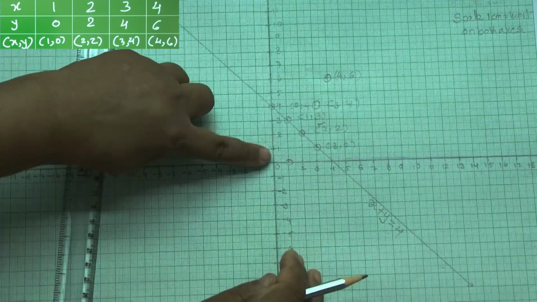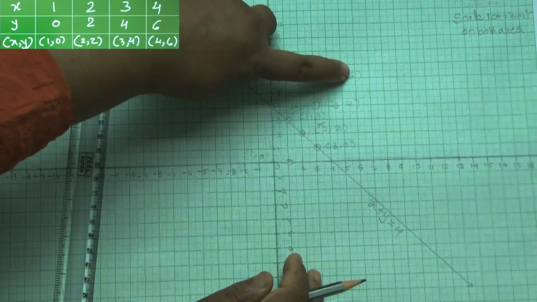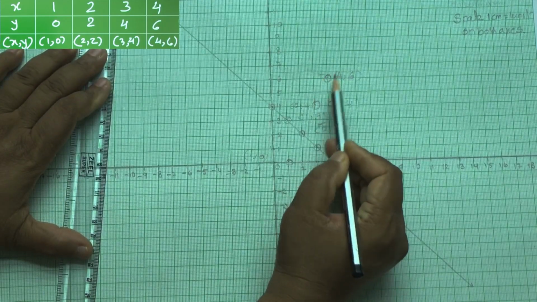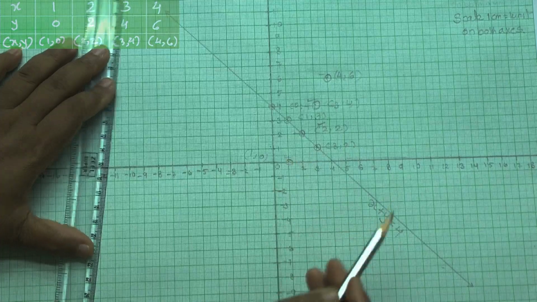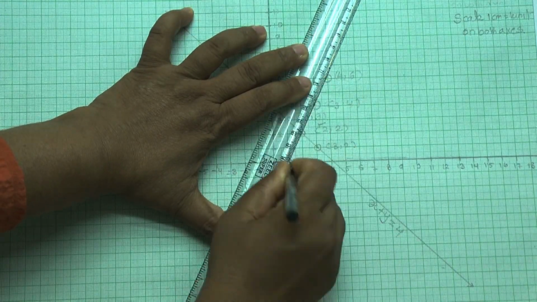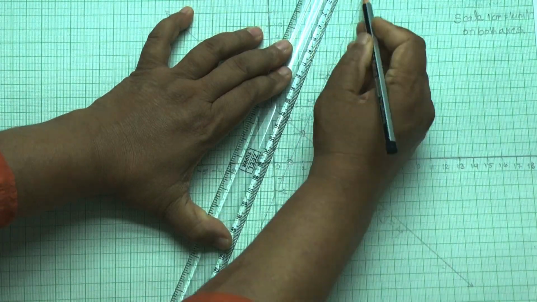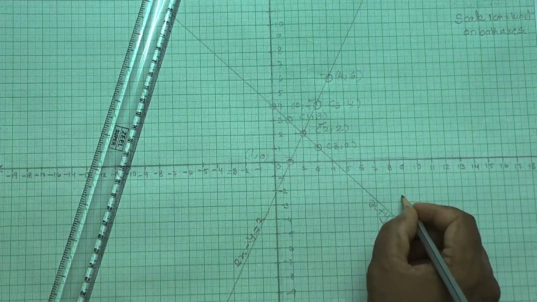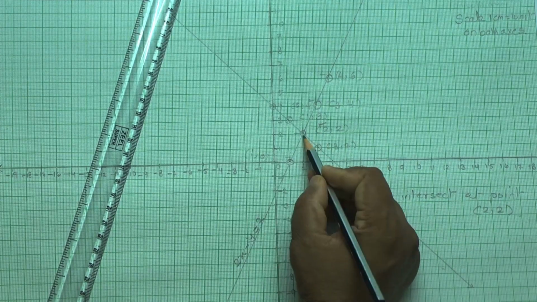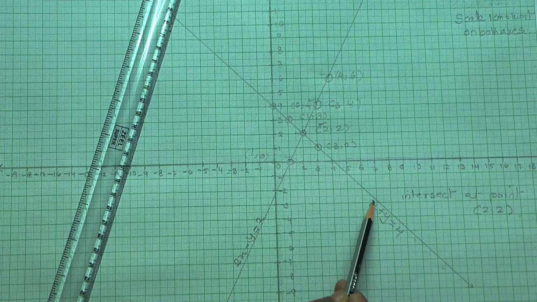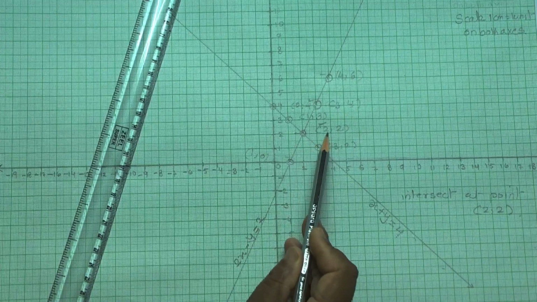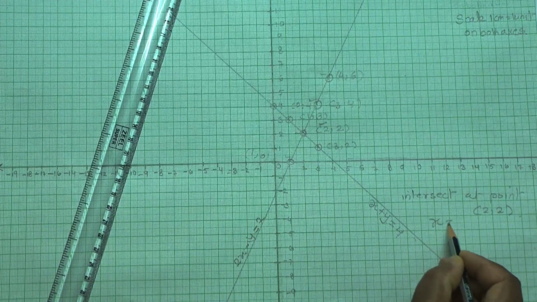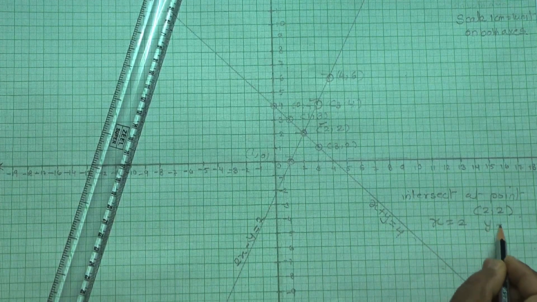See, this is plus, children, and this is minus. Since 6 is plus, I will move up. Clear? Now my points are this and this. As both the lines are intersecting at the point (2, 2), so (2, 2) is the intersecting point where x is equal to 2 and y is equal to 2.